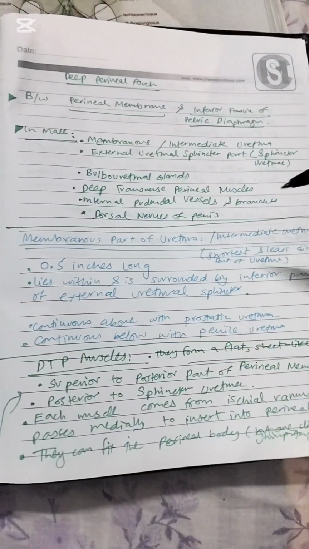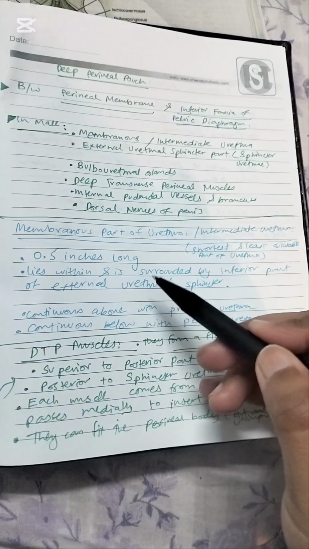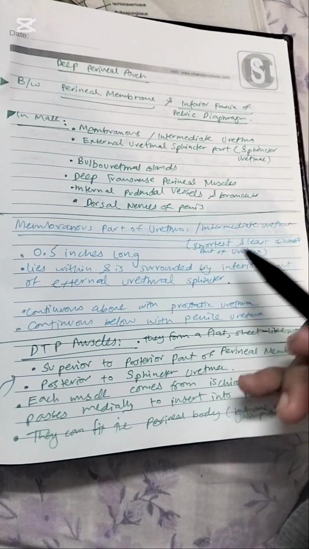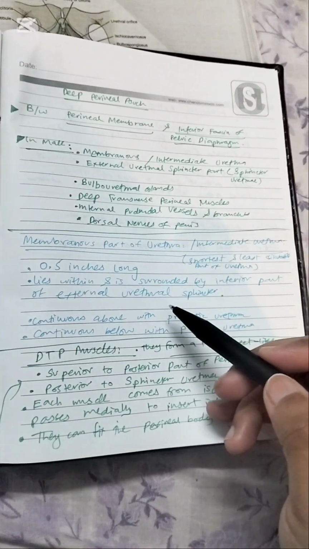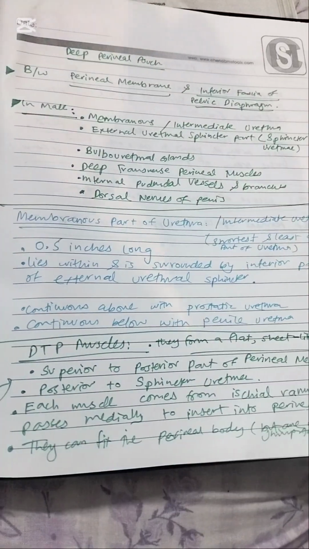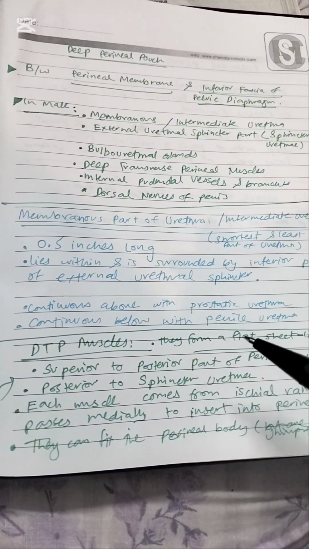So now let's talk about the membranous part of the urethra or the intermediate urethra. It is only 0.5 inches long. It is the shortest and least dilatable part of the urethra. It lies within and is surrounded by the inferior part of the external urethral sphincter. It is going to continue above with the prostatic urethra and continue below with the penile urethra.